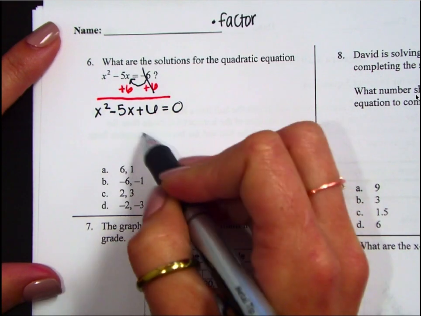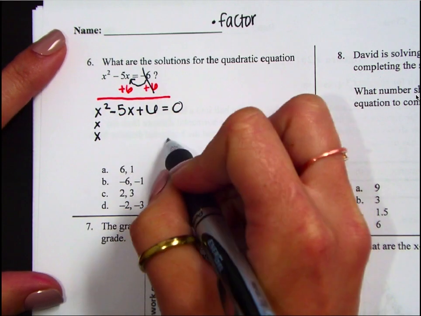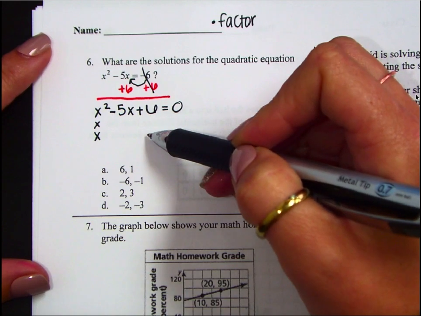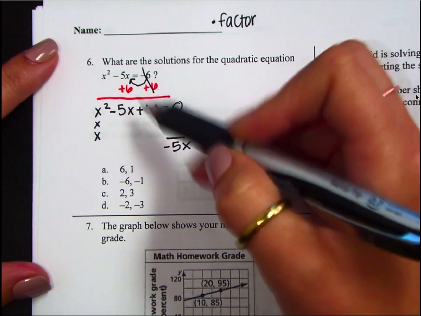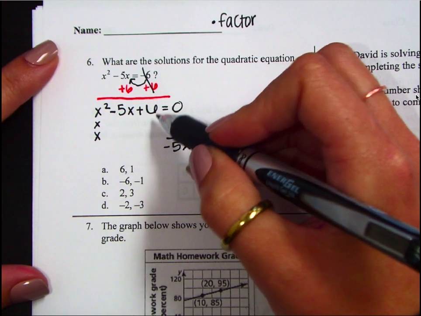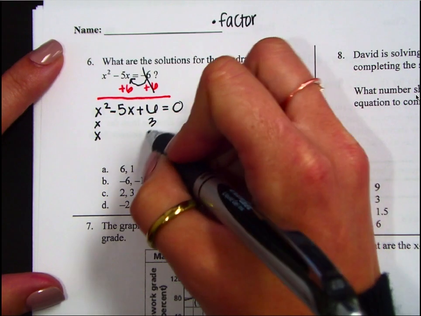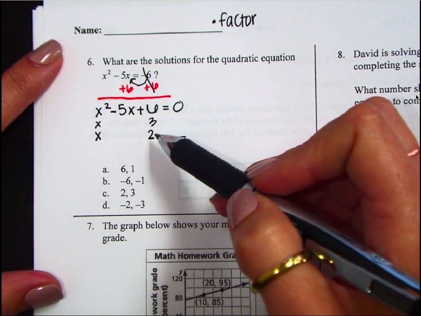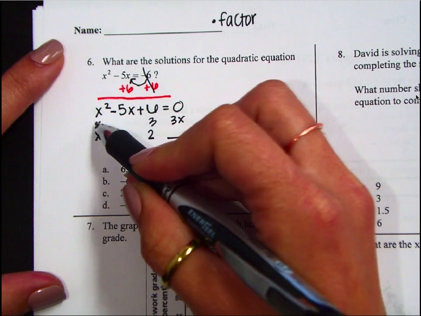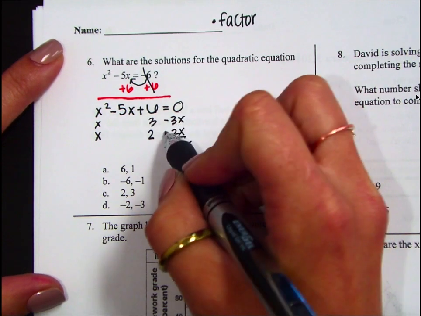And so now we can factor x times x to get to x squared. And then to get negative 5x, you can try 6 and 1 or 3 and 2. But since this is a positive number, we want to pick 2 negatives to make the positive 6. So 3 and 2 would work and not 6 and 1. So x times 3 is 3x and x times 2 is 2x. To get to negative 5, these both would be negative.